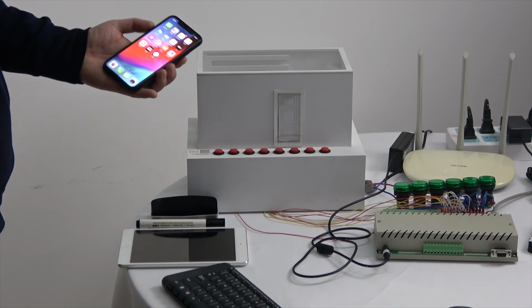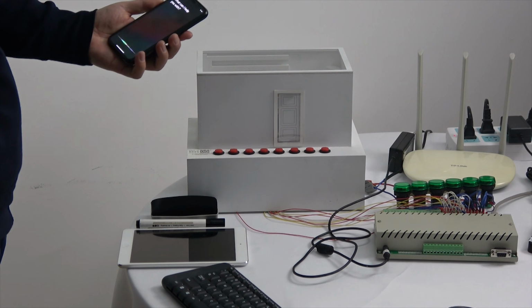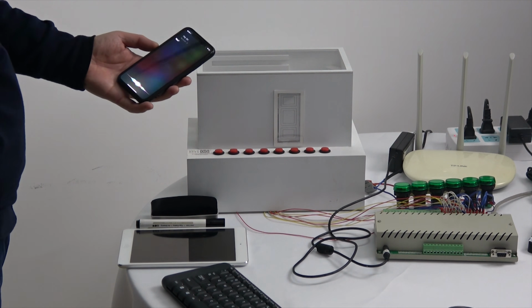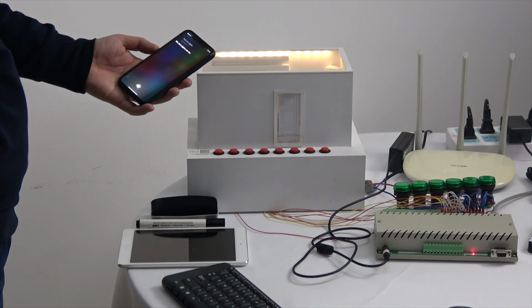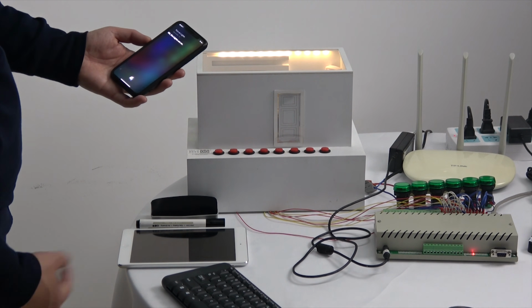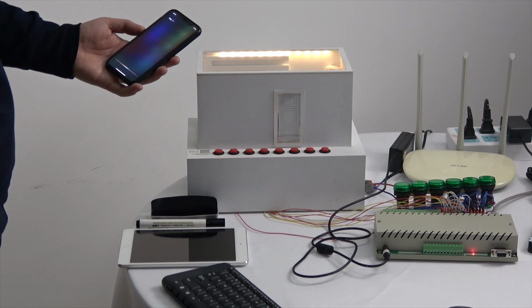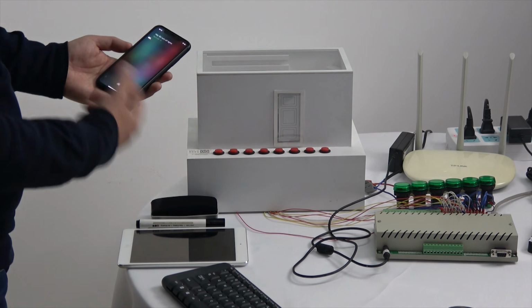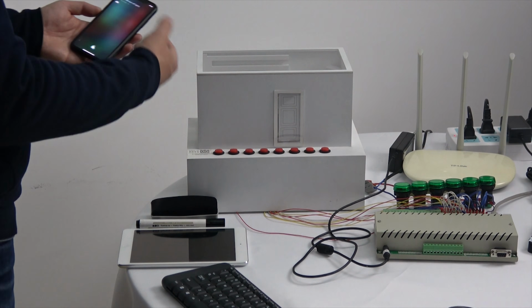Also we can use Siri. Hey Siri, turn on lights. Okay, the lights are on. Hey Siri, turn off lights. Okay. This is Siri controlling the lights on and off.